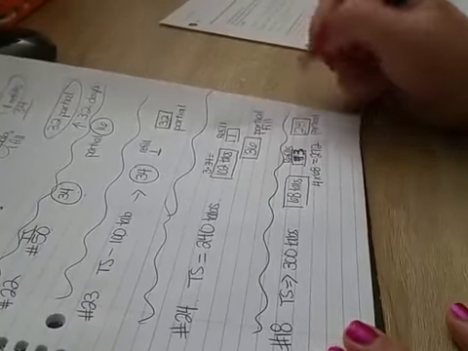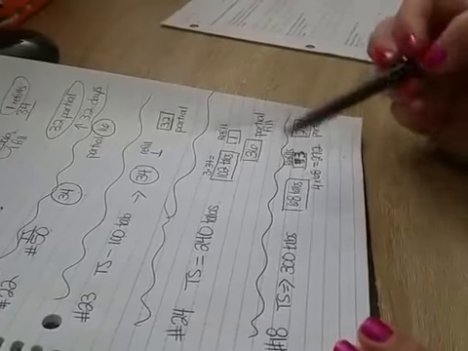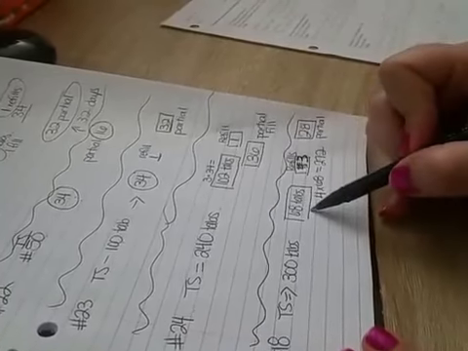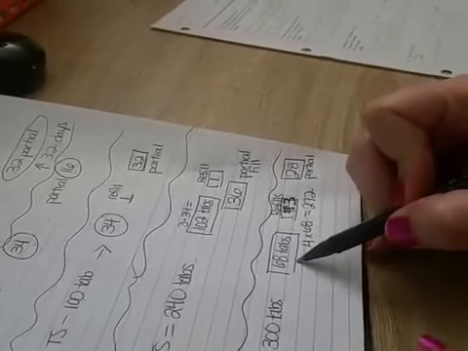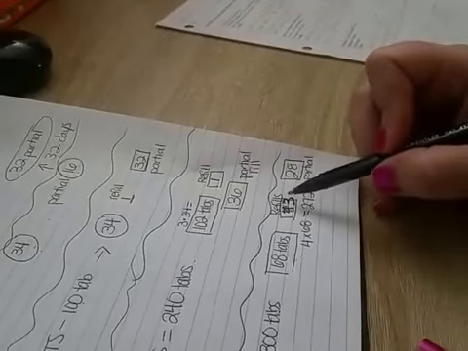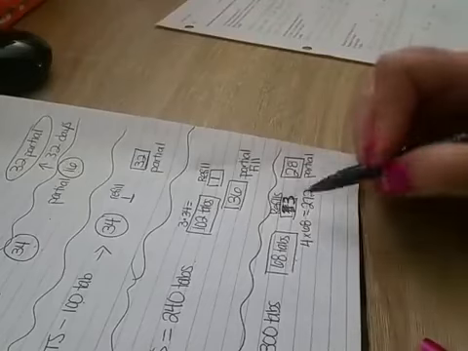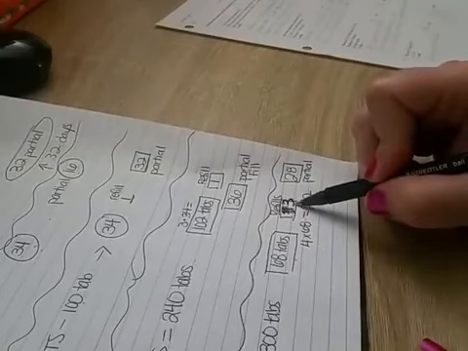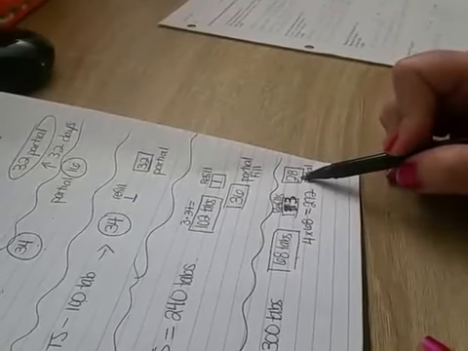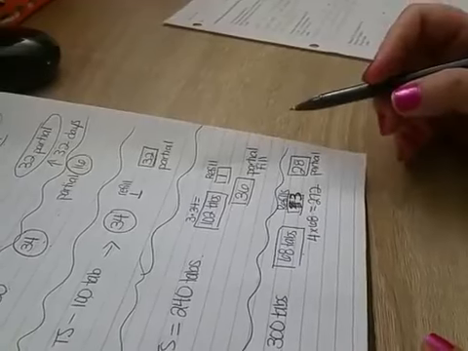Okay, so your answer should be, you can dispense 68 tablets right now. The remaining refills of 68 they're going to have is 3, and they're going to have a partial of 28 tablets. Okay.